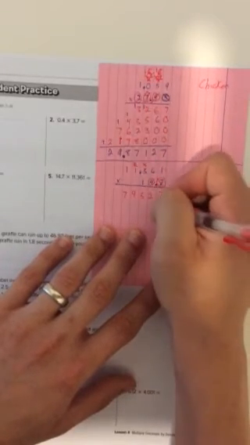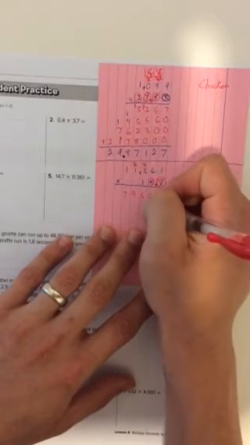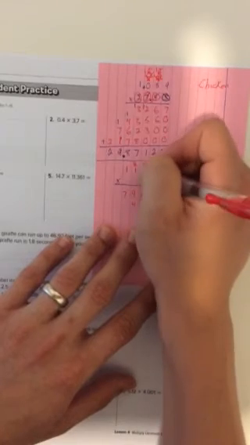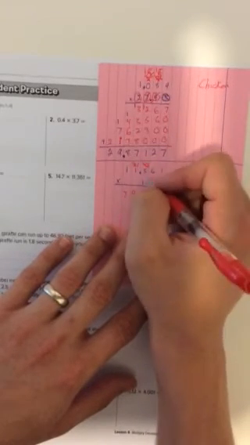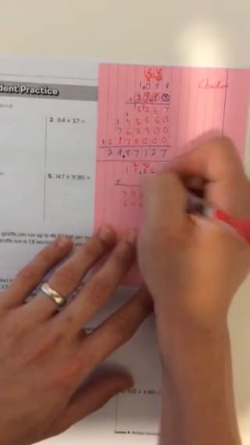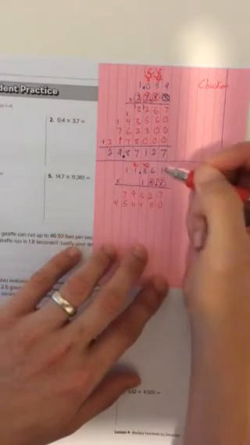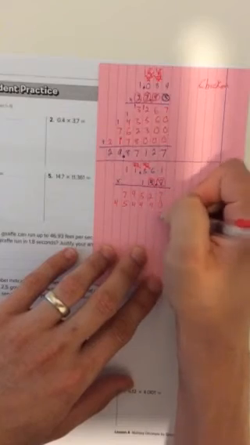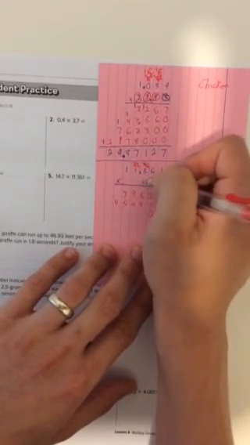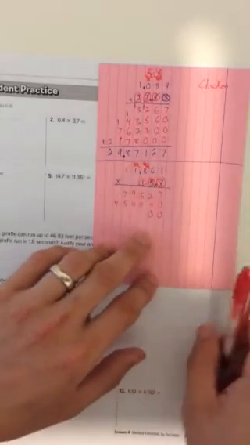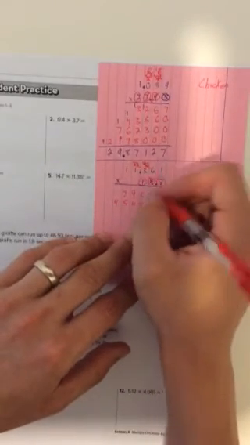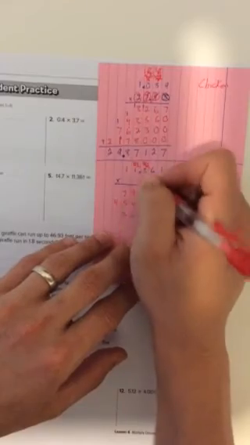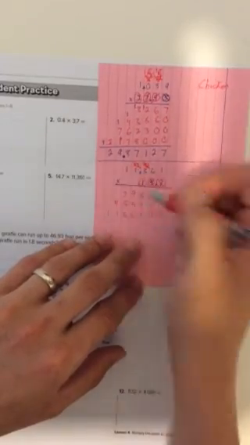4 times 1, 4. 4 times 6, 24. 4 times 3, 12, 13, 14. 4 times 1, 4 plus 1 is 5. 4 times 1, 4. Okay, scratch, scratch, scratch. Lay an egg, lay another egg, because it's on the second one now. There were 2 eggs. Run around in a circle. 1 times 1, 1 times 6, 1 times 3, 1 times 1, 1 times 1.